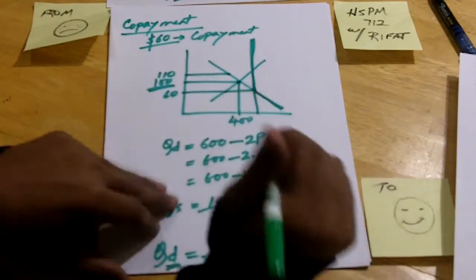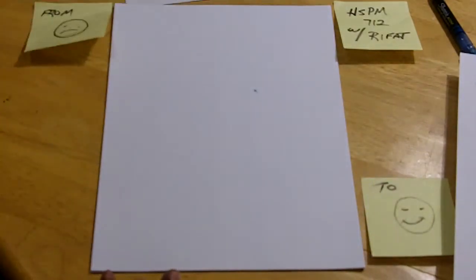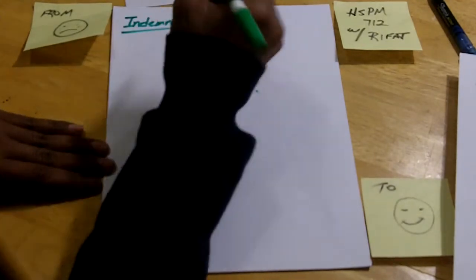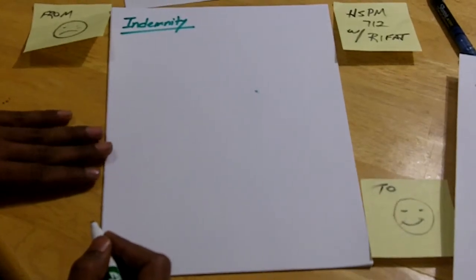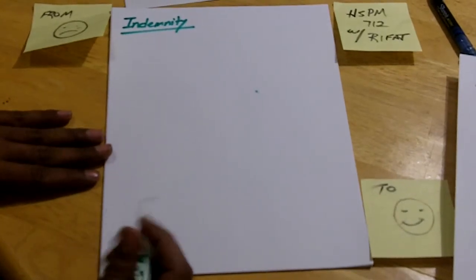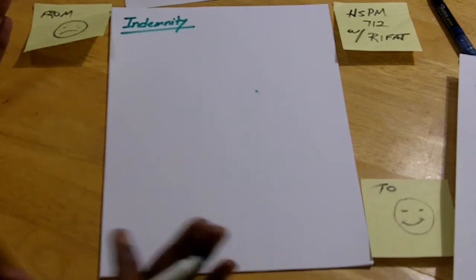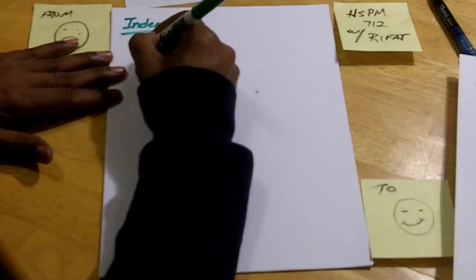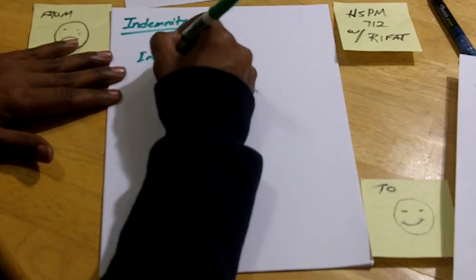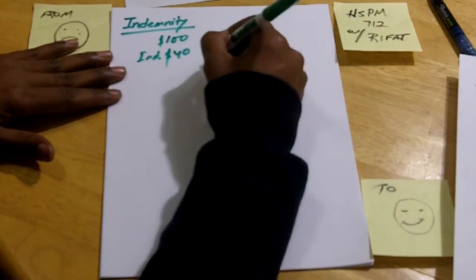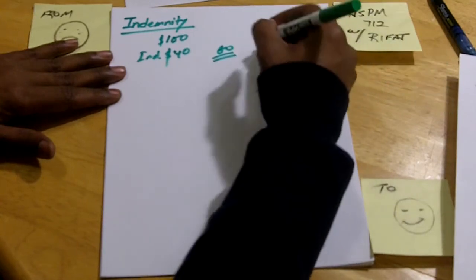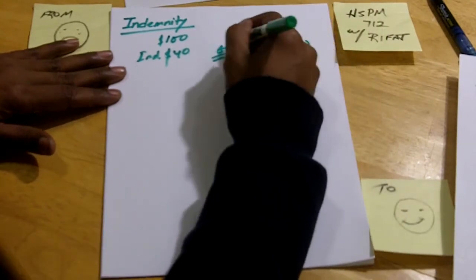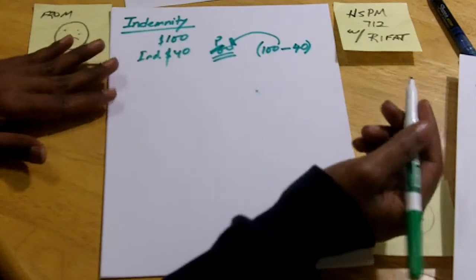So that is for co-payment. And now we will go for another kind of insurance, that is indemnity insurance. What happens in indemnity insurance? For indemnity insurance, you pay out of your pocket, and then you are reimbursed a fixed amount. If your payment is 100 and indemnity is $40, you are paying 60. How do I come up with this number? I am deducting 40 from this 100. So this is my effective price.